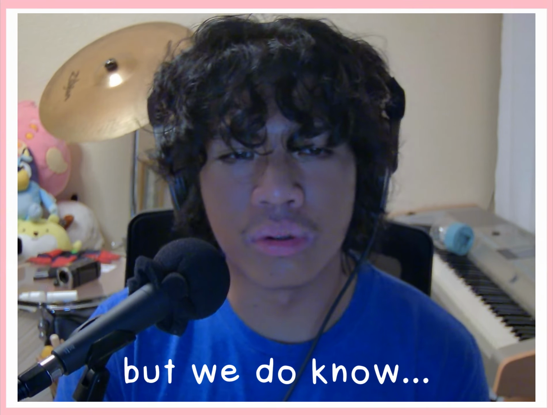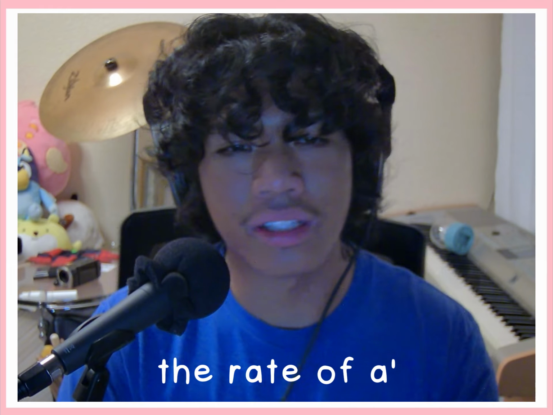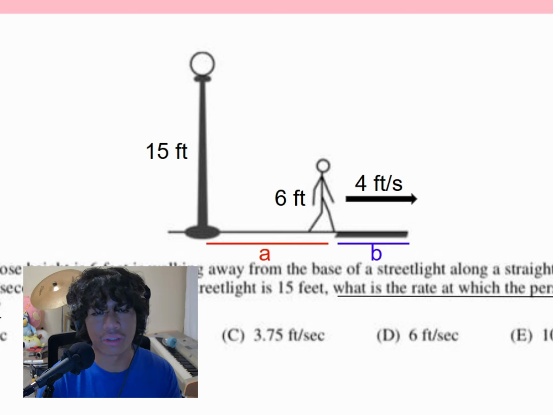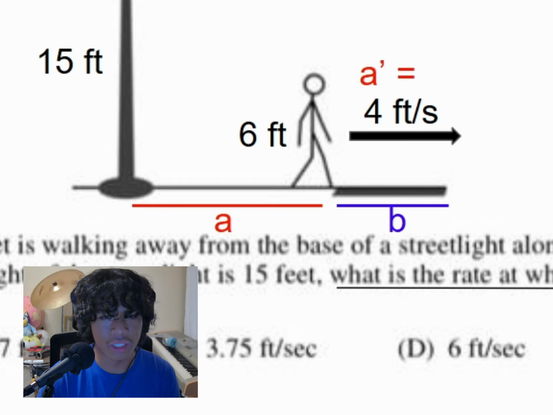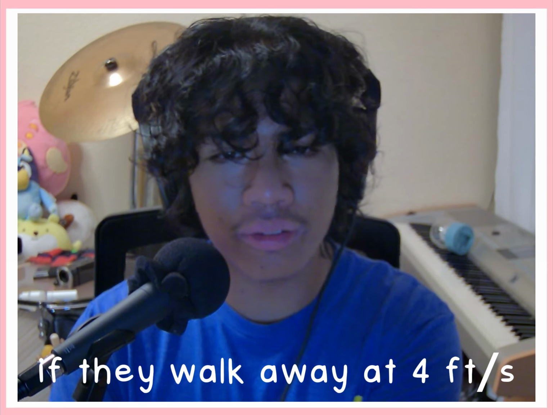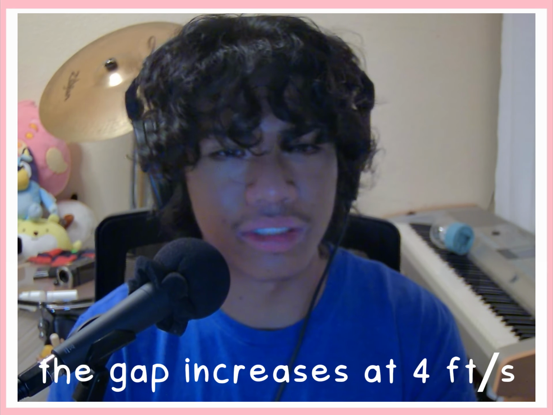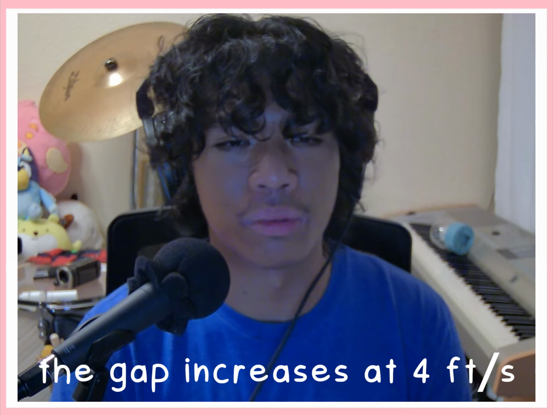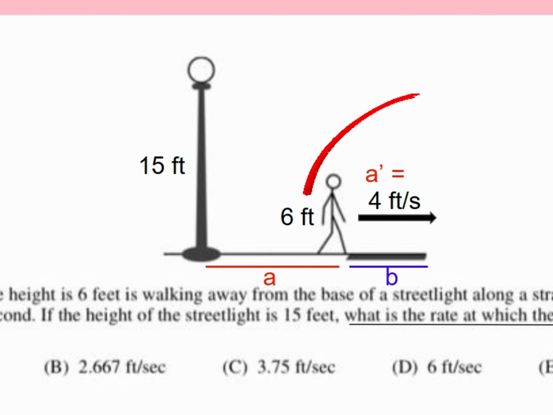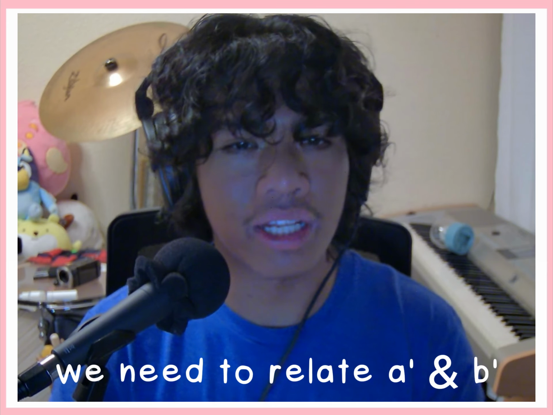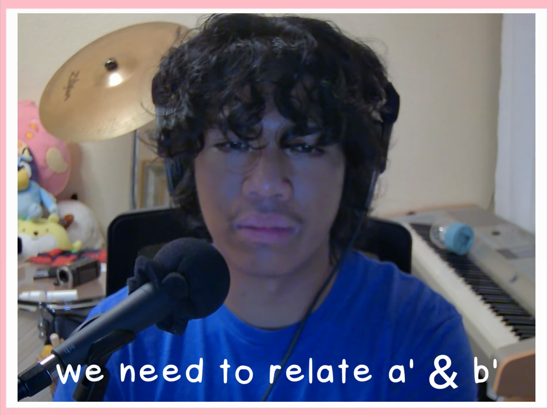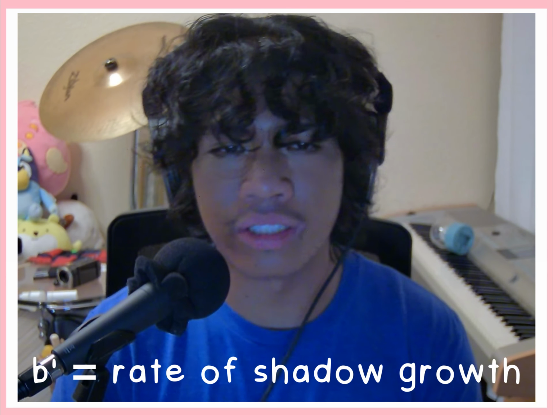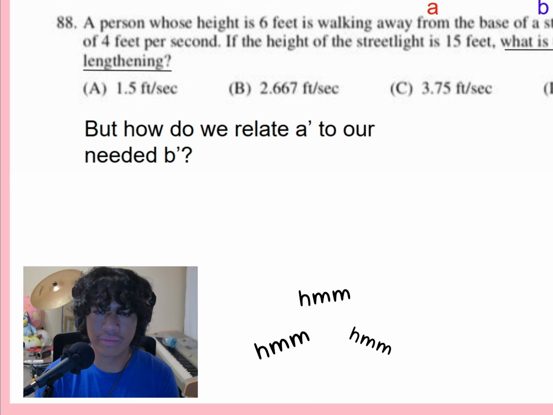But we do know the rate at which the length between the person and the street lamp is increasing. That's going to be 4 feet per second. Because if the person is walking away at 4 feet per second, then the gap between the person and the street lamp is also increasing at 4 feet per second. So that's our A prime. Now we just need to find a way to relate our A prime to our needed B prime, the rate of the shadow increase. But how do we do that?